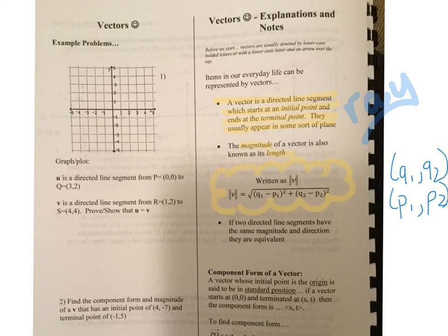It's really important that you know that this symbol right here means the magnitude of a vector v, or whatever vector you're finding, and then again, you need to know this formula.